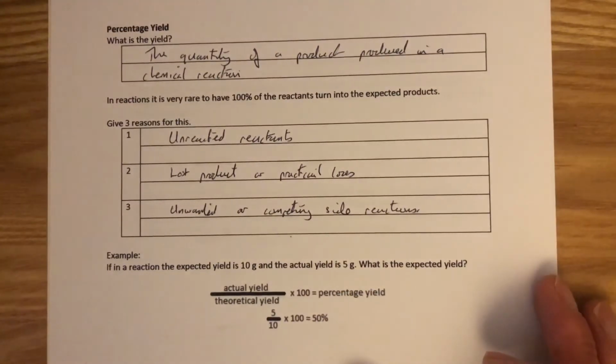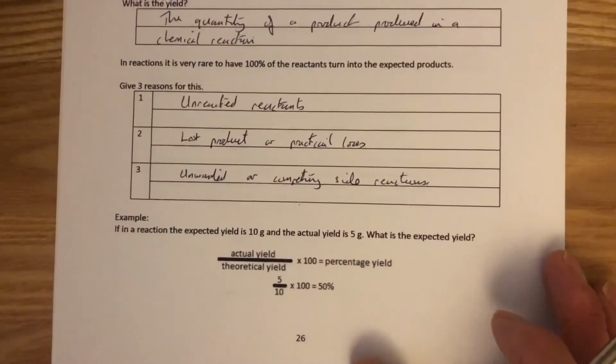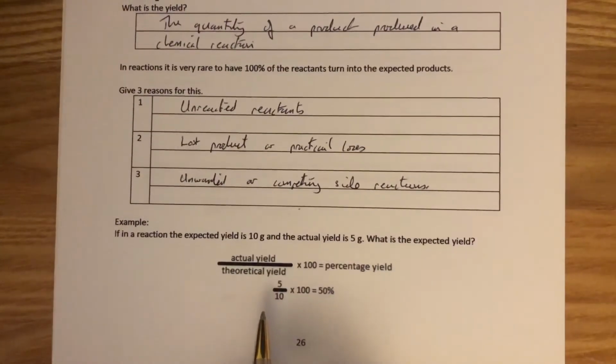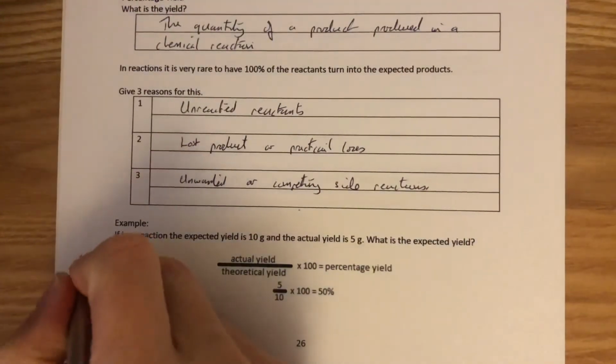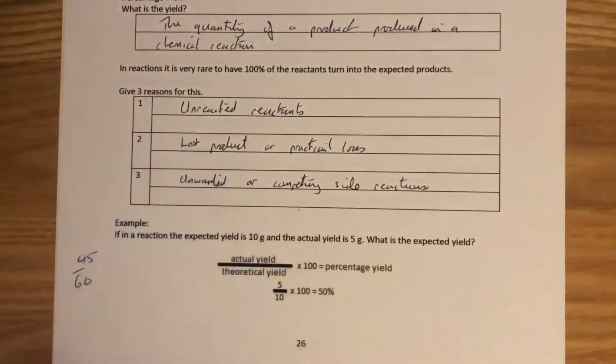So it's useful if we can calculate how efficient the reaction is, and we do this with a percentage yield calculation. And like all percentages in chemistry, it's really quite straightforward once you know how. I always think about calculating percentages as if you're doing a test. So if the test's out of 60 and you get 45 out of 60, you would write it like that, 45 out of 60. And that's how you write it on the front of your test paper.